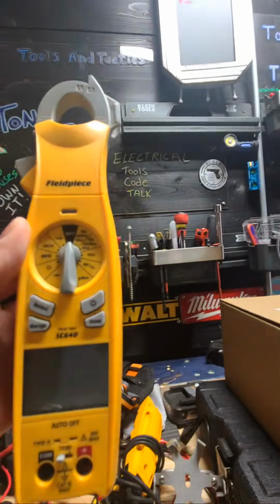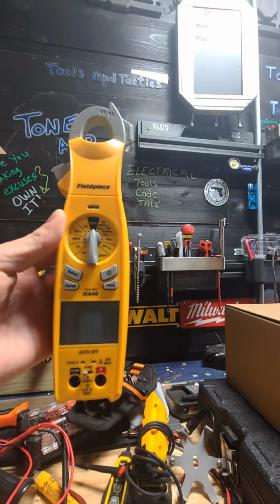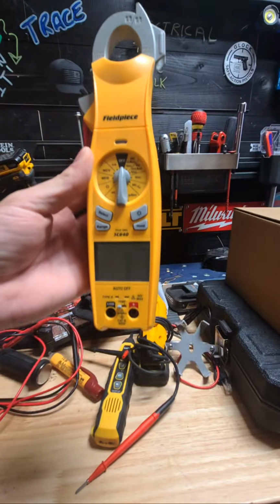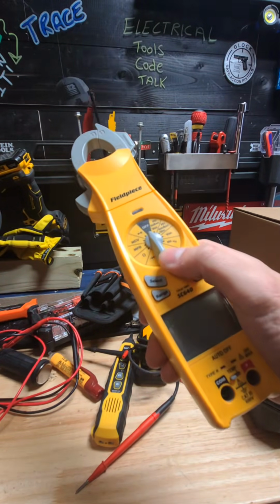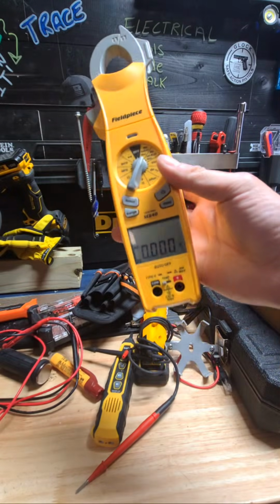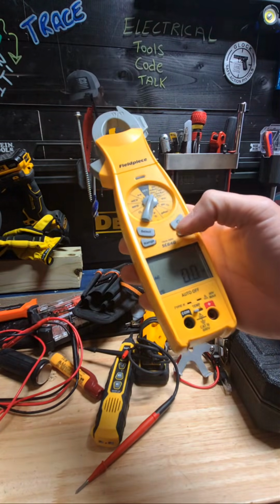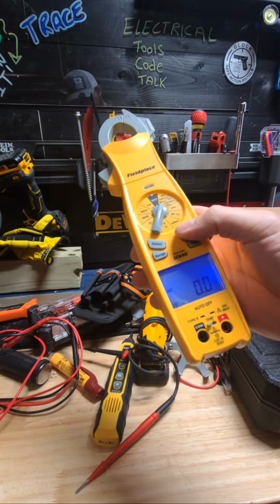Now, the only way to do this is with a multimeter that has the capability for what we call a voltage drop. And this multimeter has it. A Fluke that has this capability is going to be 3 times the price.